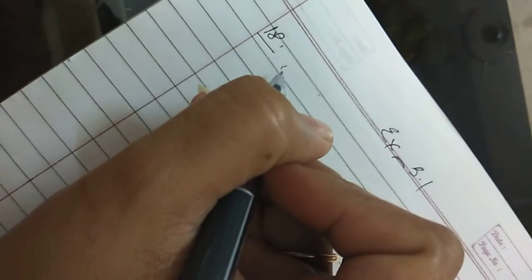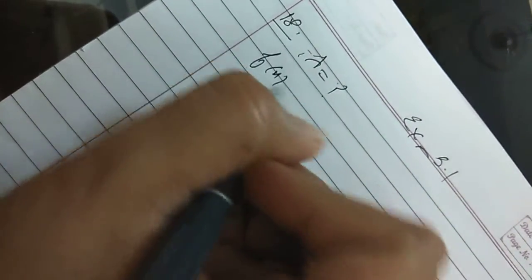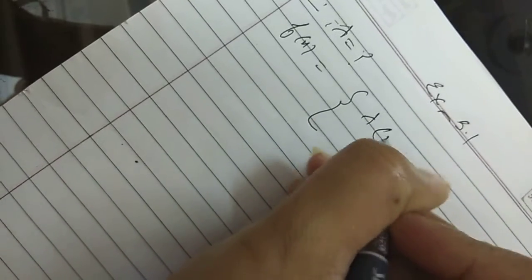We will discuss sum number 18 here. This is exercise 5.1, sum number 18. We have to find for what value of lambda the given function is continuous at x equal to 0, and then continuity at x equal to 1 also. It is given as lambda into x square minus 2x for all x less than or equal to 0, and 4x plus 1 for all x greater than 0.